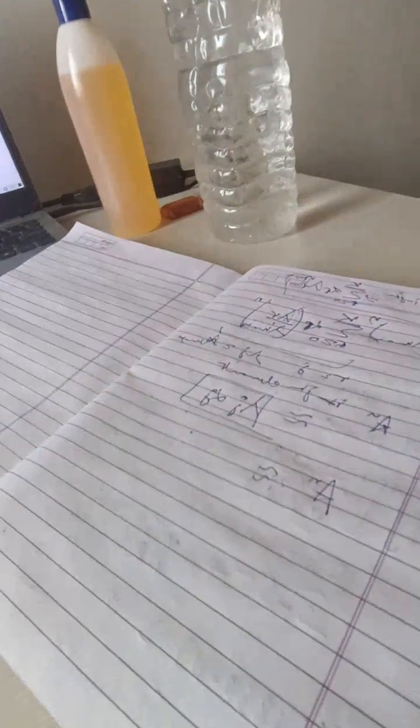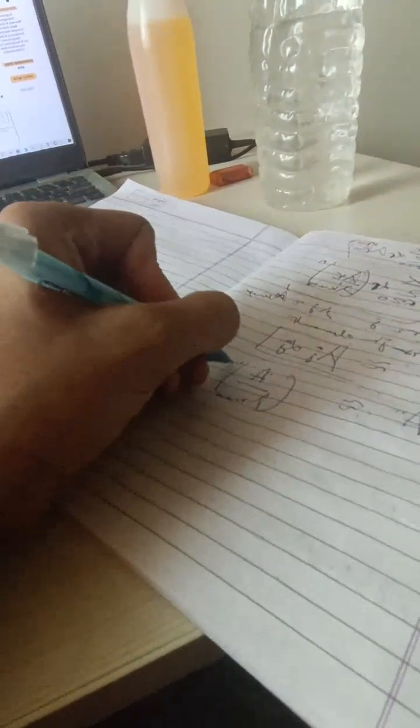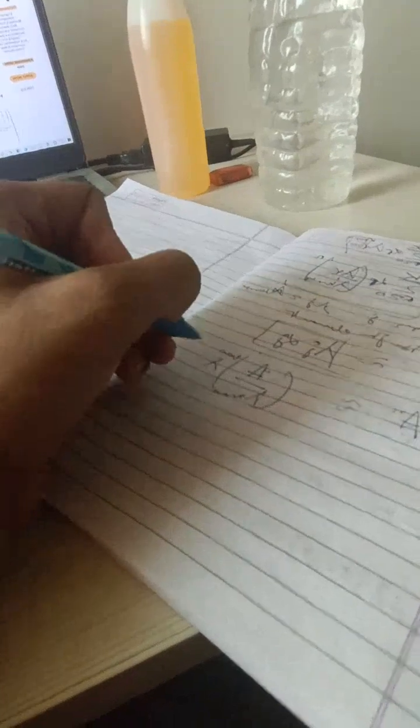So the matrix A power n can be approximated as A by lambda max power 100 times lambda max power n.